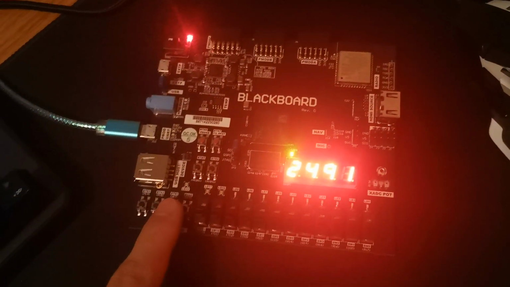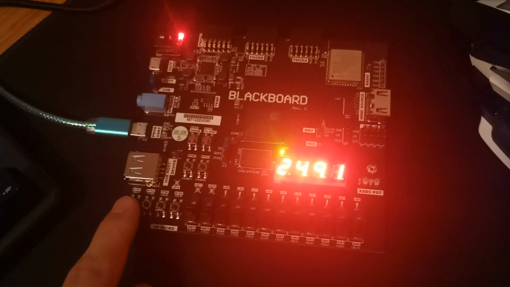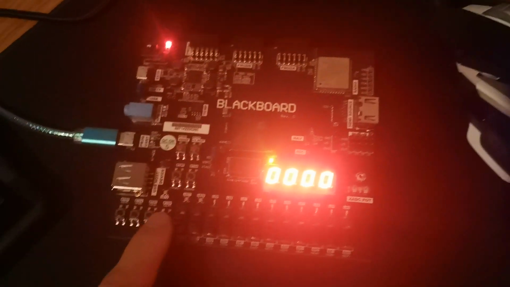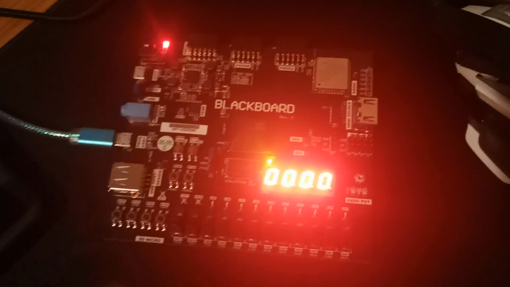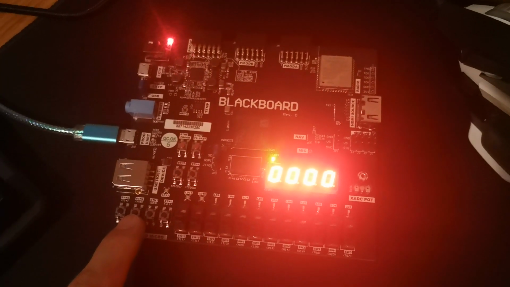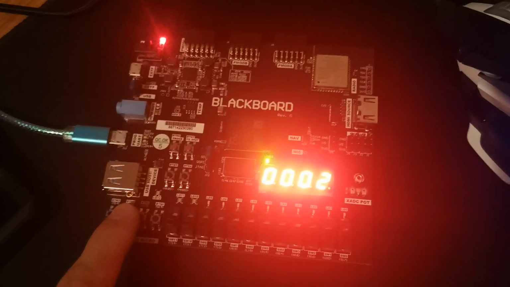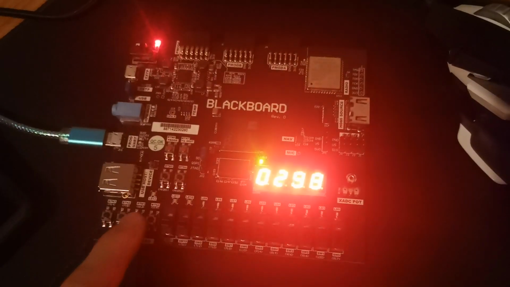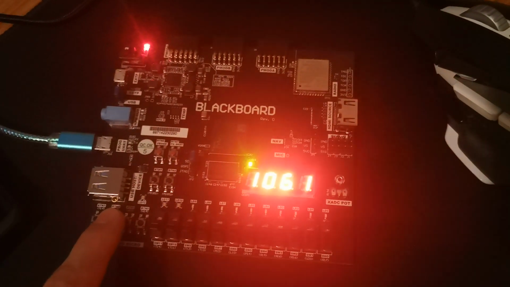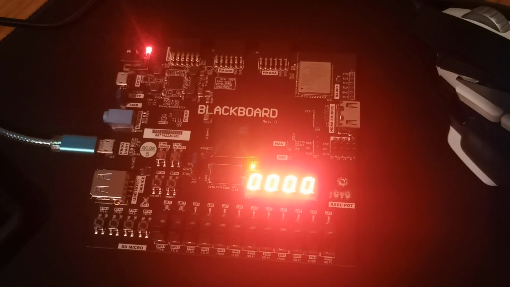So start and stop. And I also have a reset right here that clears it all to 0. So I can start it, and I can also reset. And finally, I have an increment button that will increment by 1. So I can start, stop, increment, and reset.